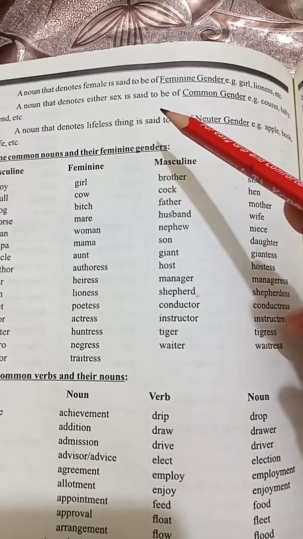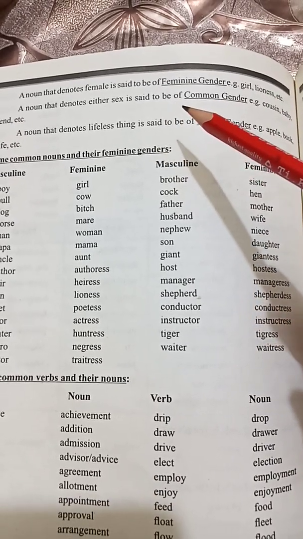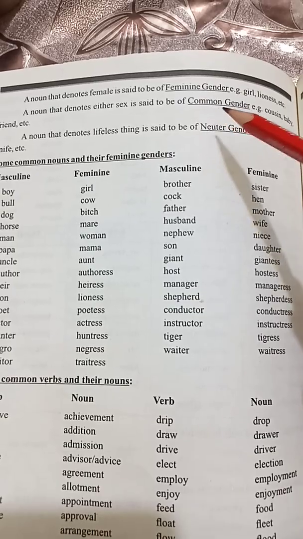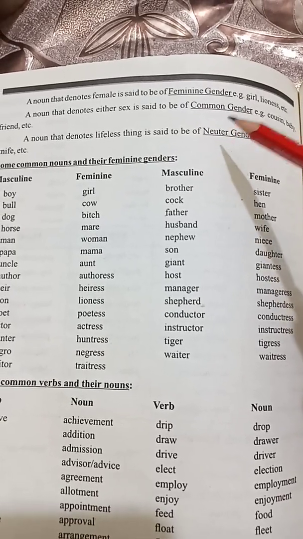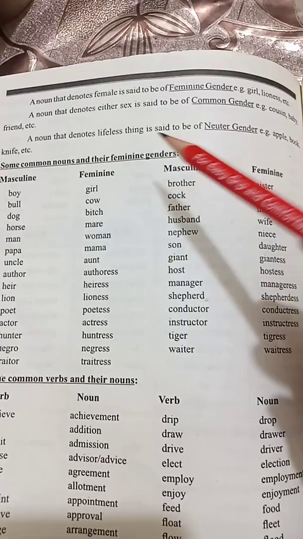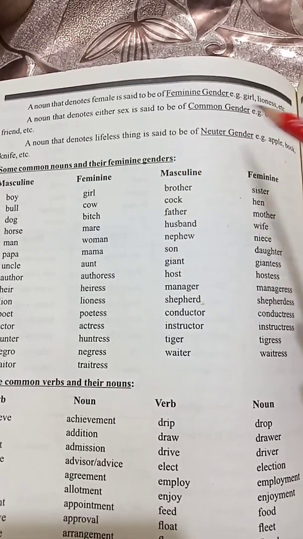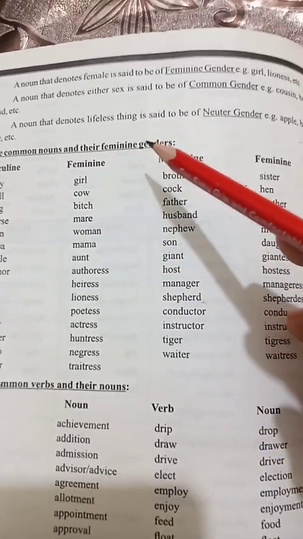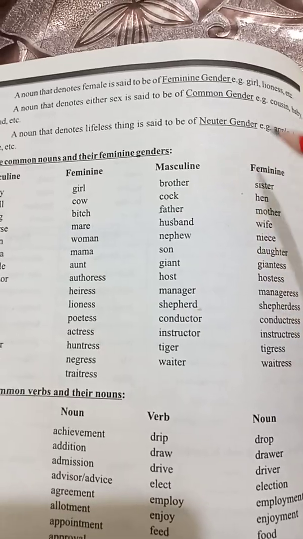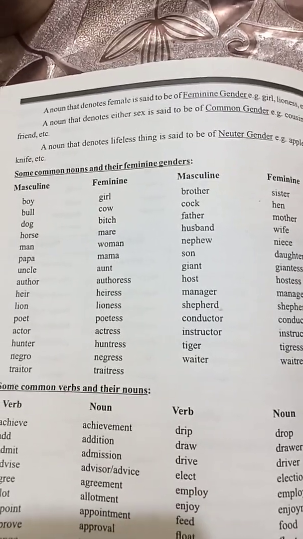A noun that denotes either sex, where the word is used for both genders, is called common gender, like cousin, baby, friend. It may be a female baby or a male baby. It may be a female friend or a male friend. A noun that denotes lifeless things is said to be neuter gender, like apple, book, knife.